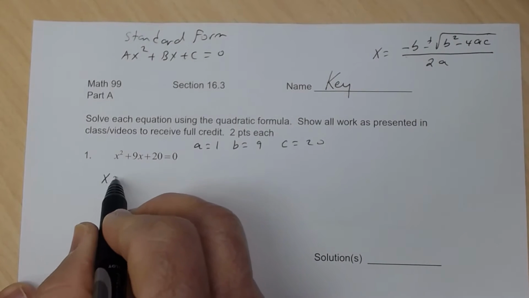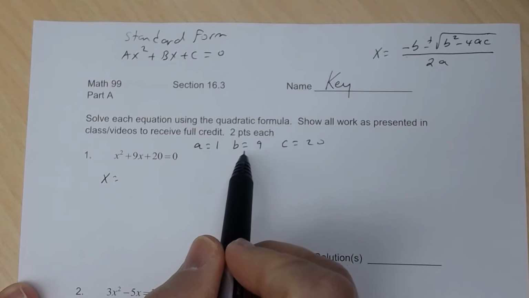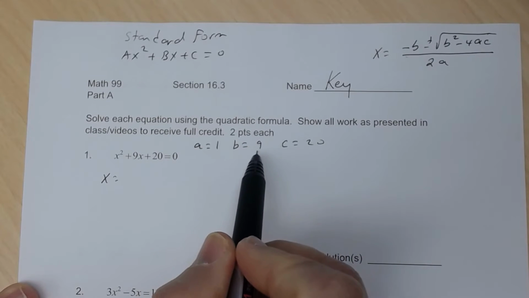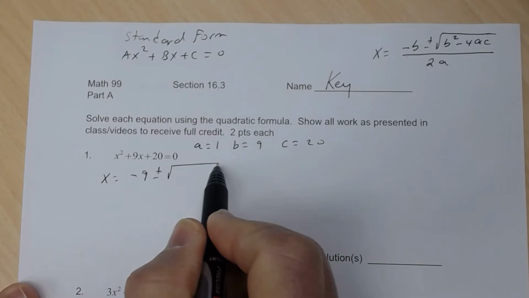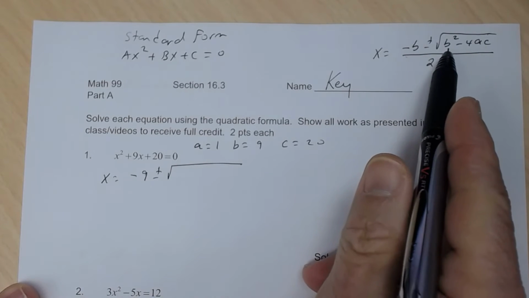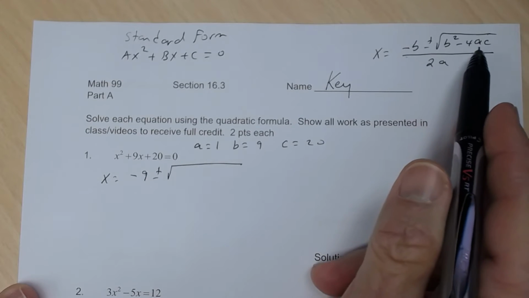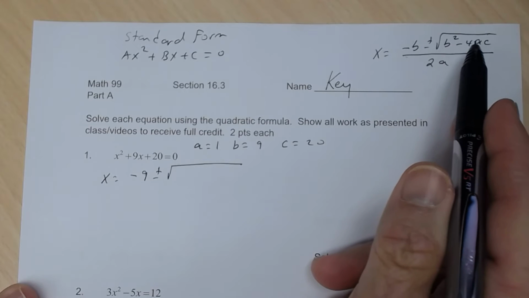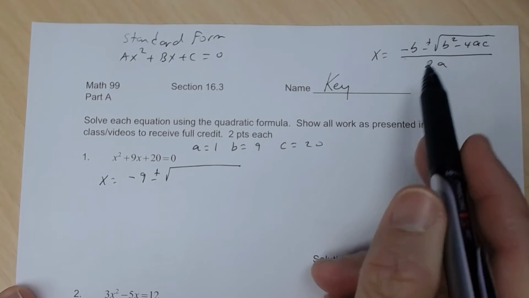All right, so I get x equals, so this says the opposite of b. In this case, b is a positive 9, so the opposite of a positive 9 is a negative 9, plus or minus the square root of, and then for this part, the radicand, which is called the discriminant, you're going to talk about that next semester, but when doing this part, put all the values in parentheses.